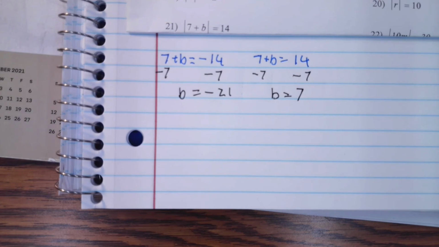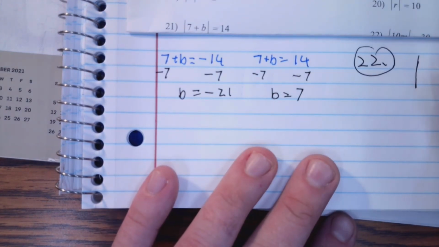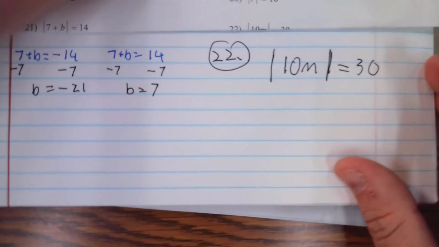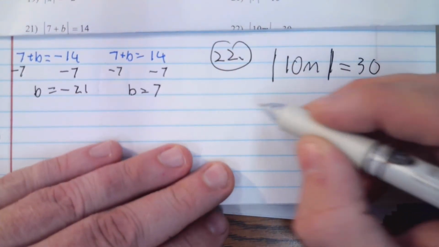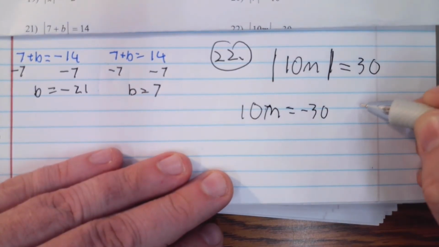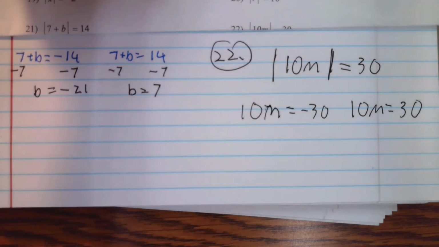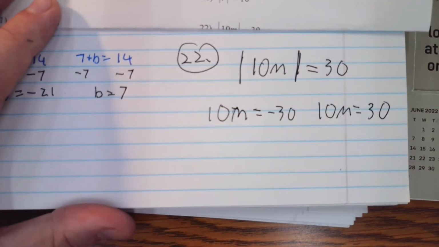Let's try something with multiplication. So I'm going to skip all the way down to 22. How would we do 22? What do we do first? Do we need a left answer and right answer? What do we think? Is that set up correctly?